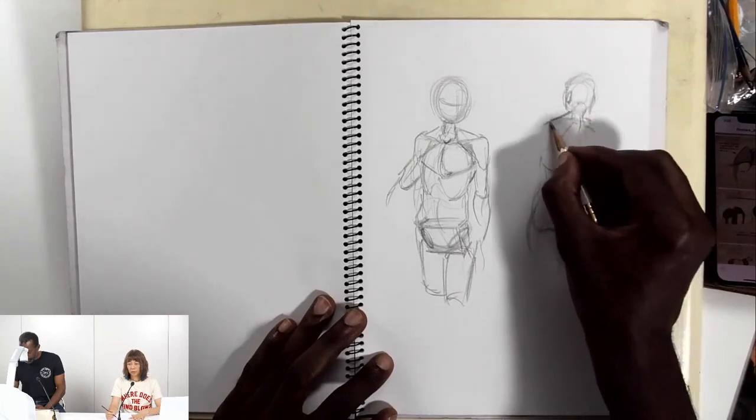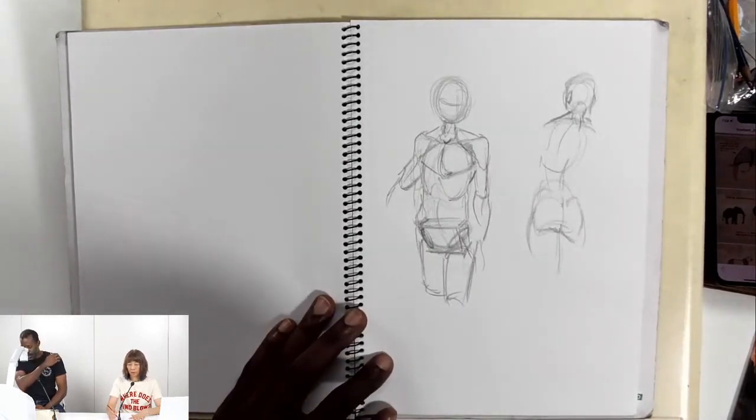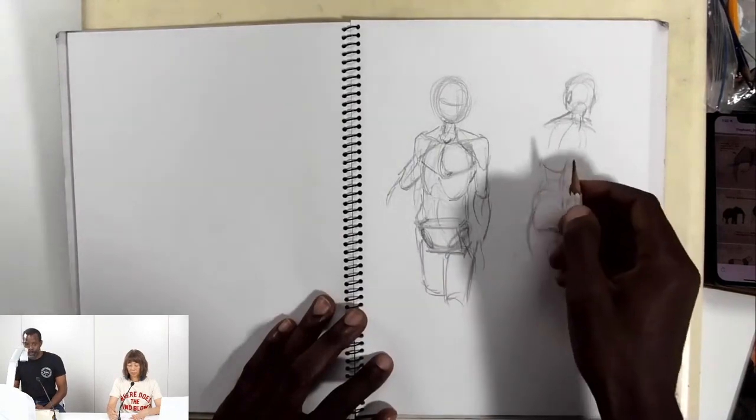Okay. So I'm sorry to use a technical term. The muscle between your head and the edge of your shoulder is called the trapezius.